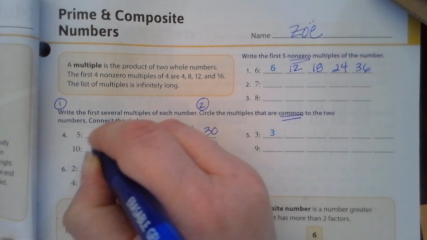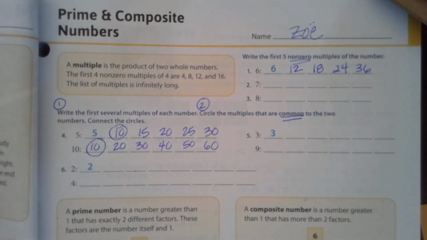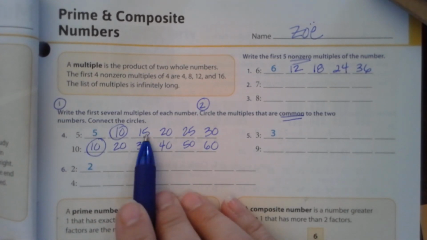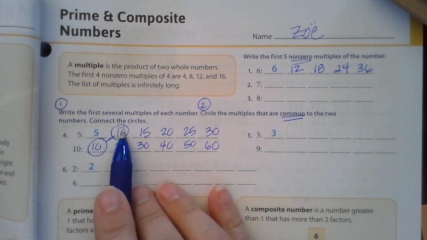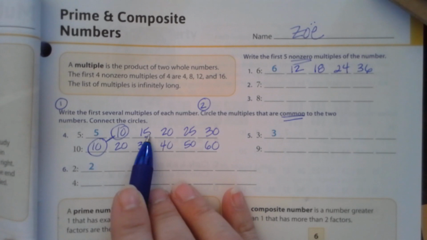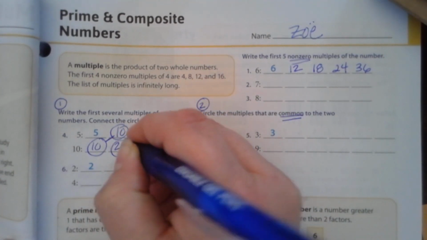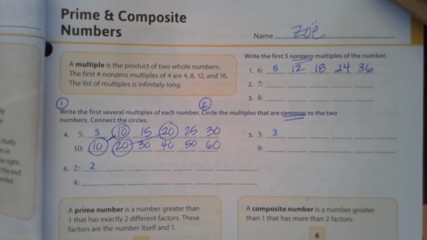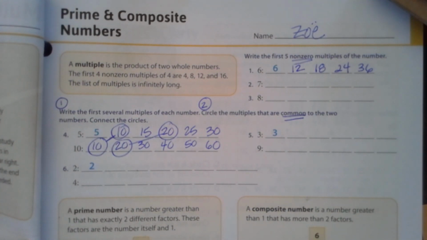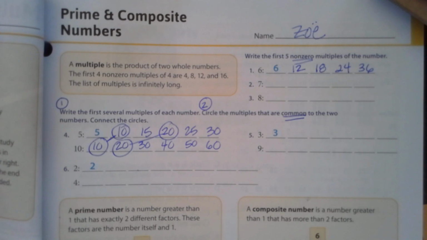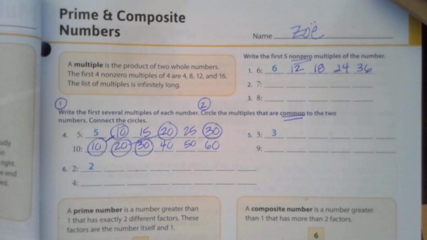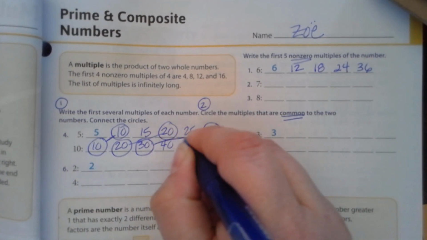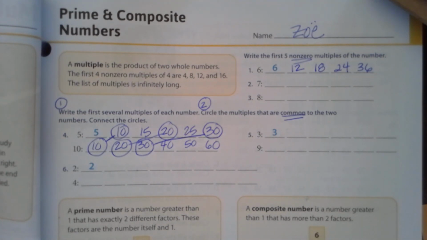So the first thing I see is 10. What's next? 15. Yep. 20. So I see 5, 10. 15 is not going to be under the 10's multiples, right? But 20 certainly is. Now it does say to connect the circle, so I'm just going to draw a simple line there. And then I've got 25, 30. So I'm going to circle the 30s and draw a line from 30 to 30.